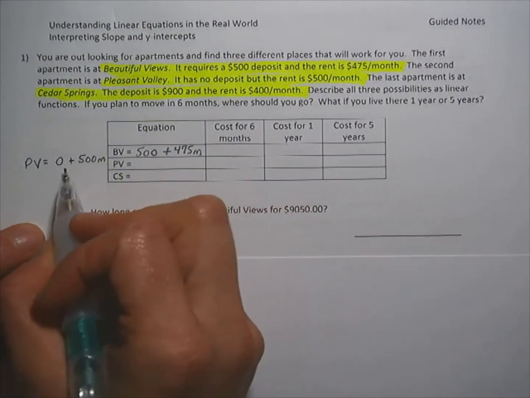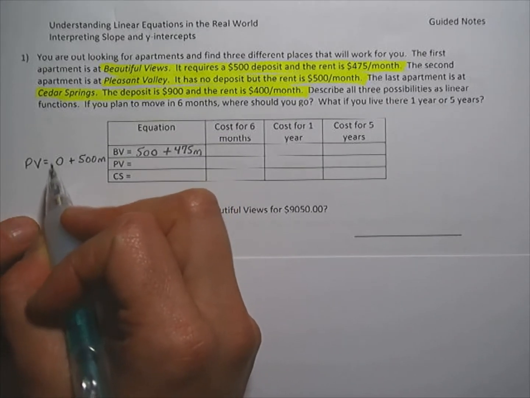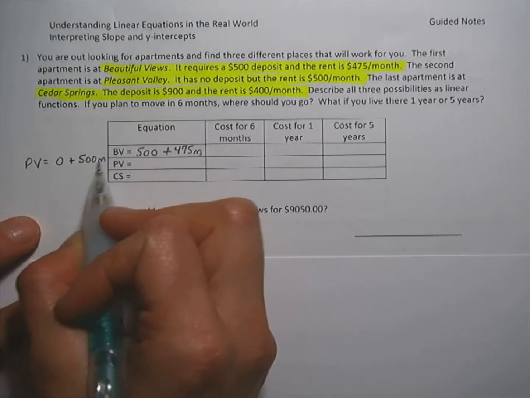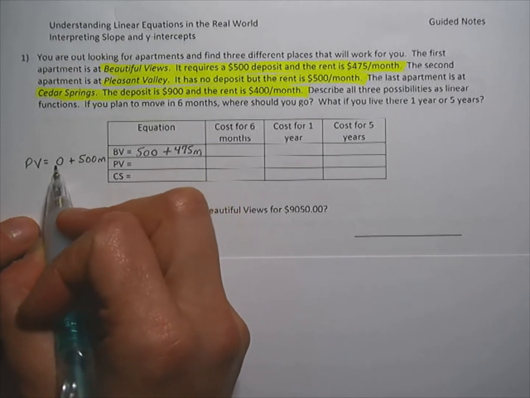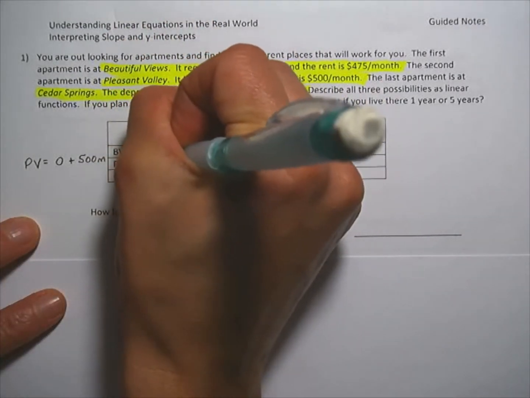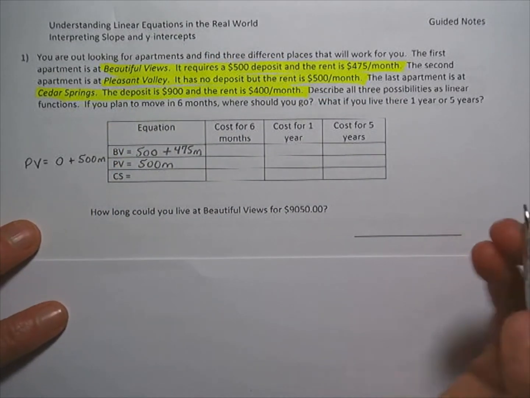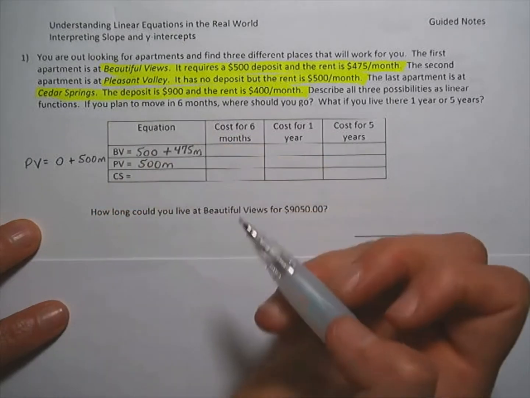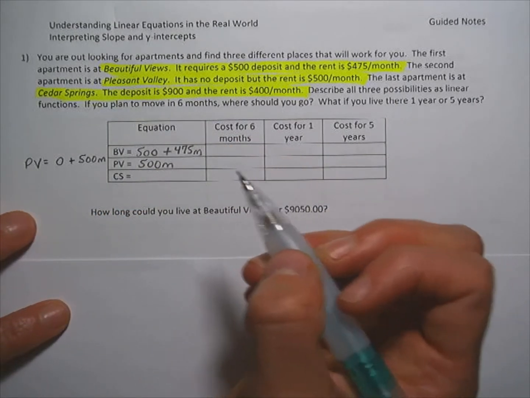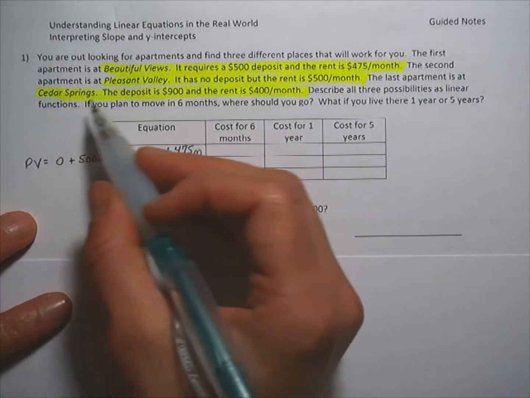Okay, so the reason why I put that to the side is because I'm not having to put any money down. So this is like 500M plus 0, which is just going to be 500M. So I just have to worry about paying $500 a month if I lived, or if you lived in Pleasant Valley.